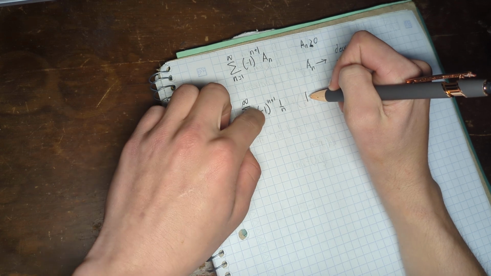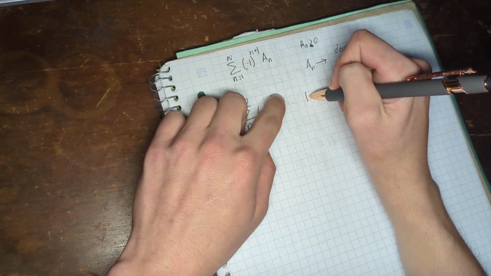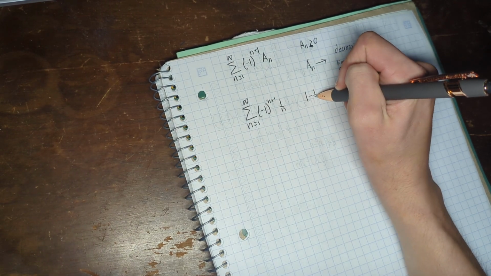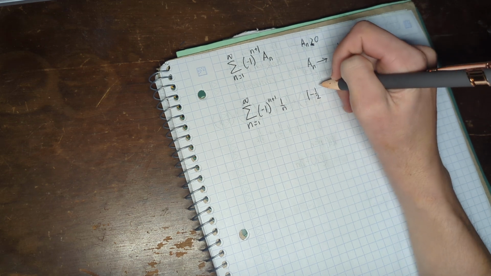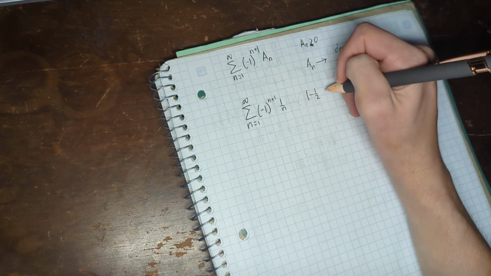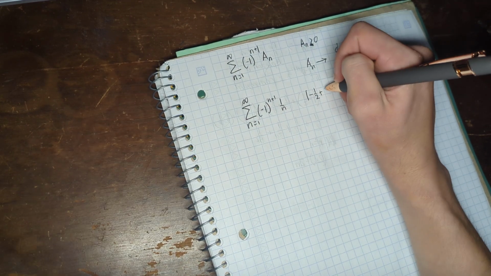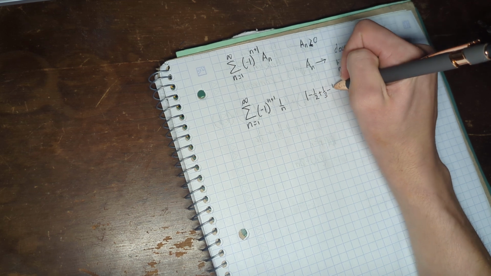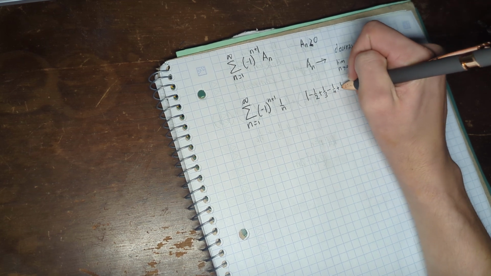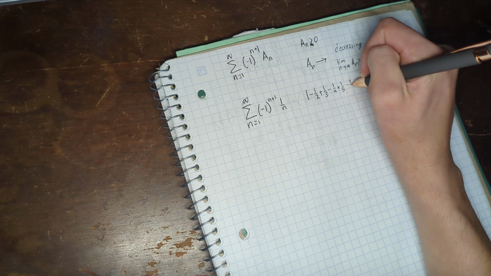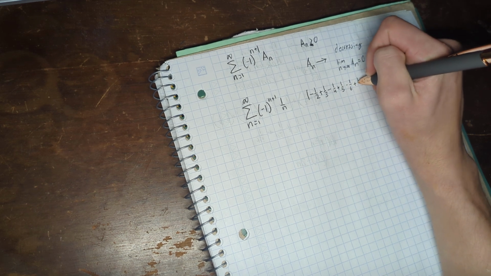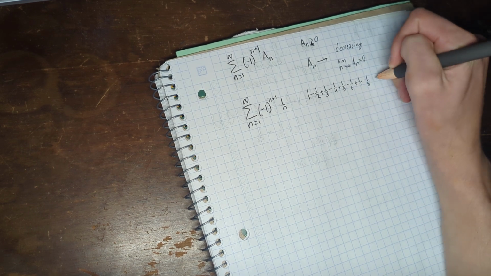Next term is minus 1 to the third, is minus, times 1 over 2, so minus 1/2. It's alternating, so we can kind of just ignore this and have it flip signs. So plus 1/3, minus 1/4, plus 1/5, minus 1/6, plus 1/7, minus 1/8, etc.